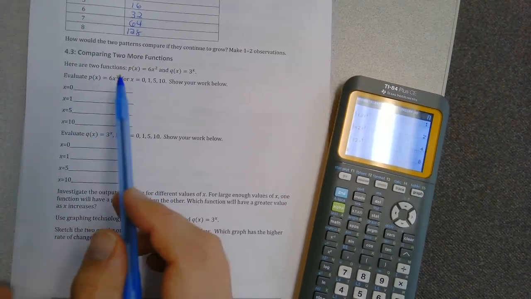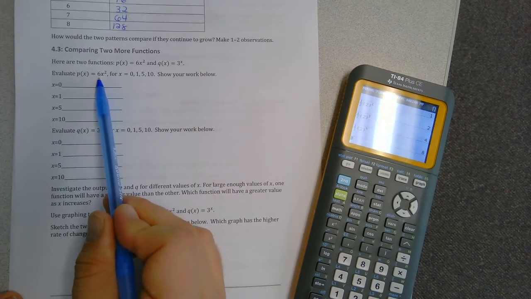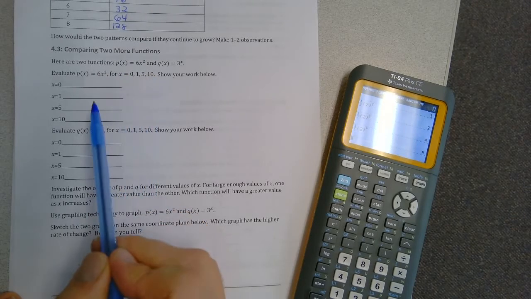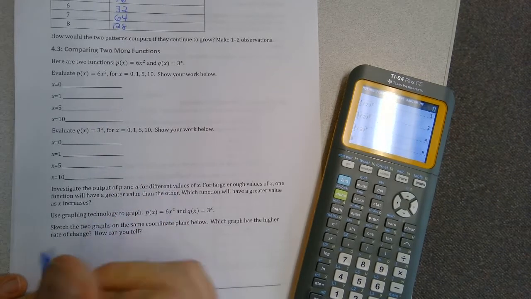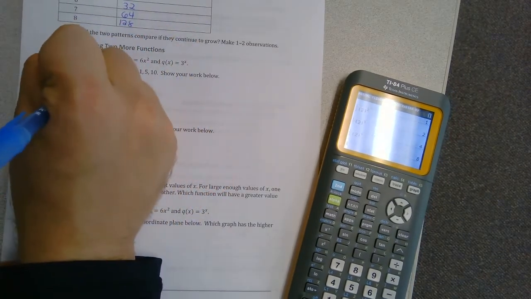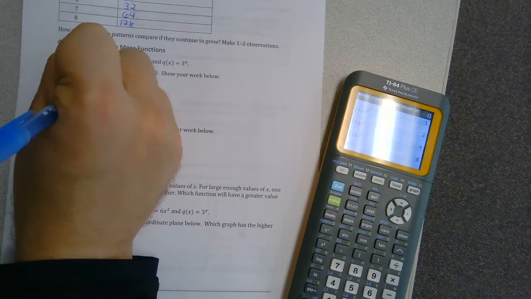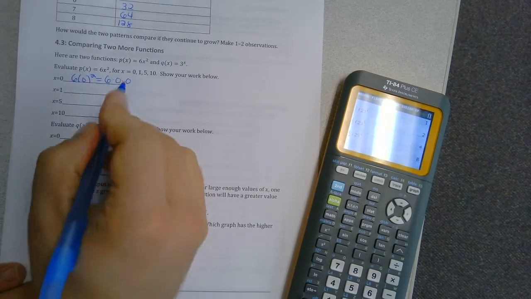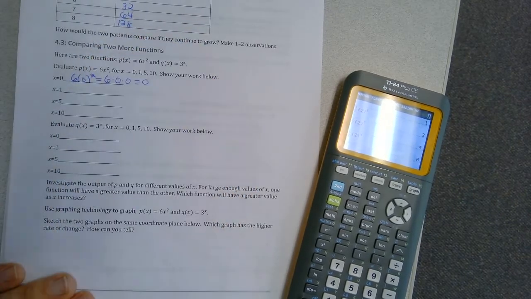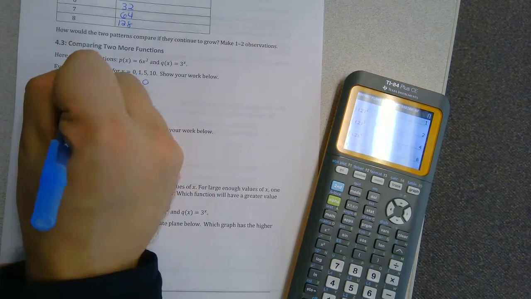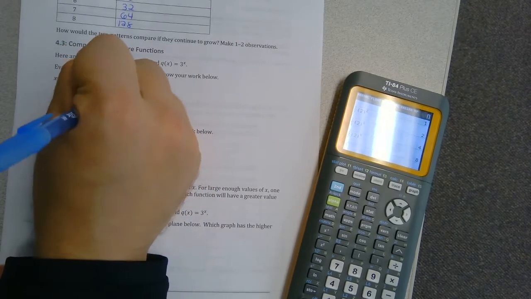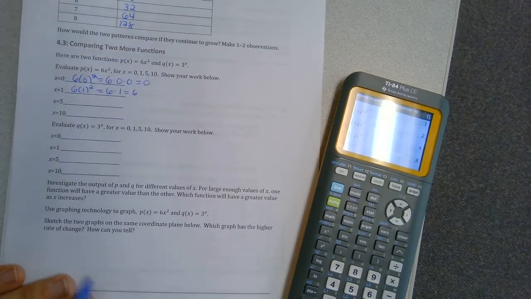So lastly, what we're going to do is evaluate p of x, the function p, which takes 6 times x squared for x equals 0, 1, 5, and 10, and show our work. So essentially what I'm going to do is go 6 times 0 squared, which expands out to 6 times 0 times 0. Any number times 0 is 0. Then I'm going to substitute 1 in there. So 6 times 1 squared. 1 squared is 1. 6 times 1 is 6.